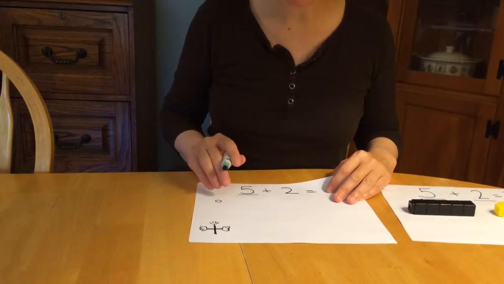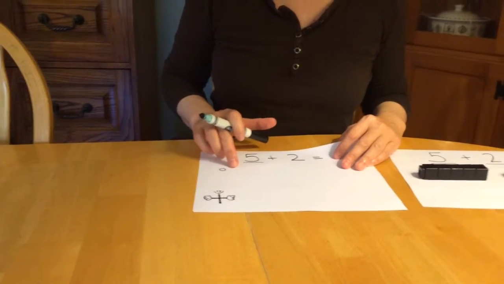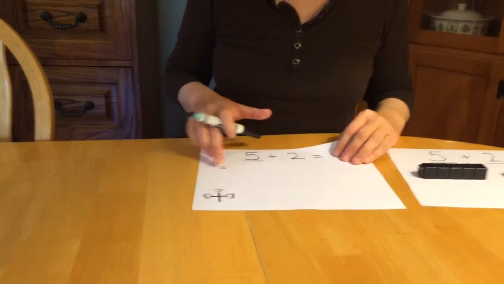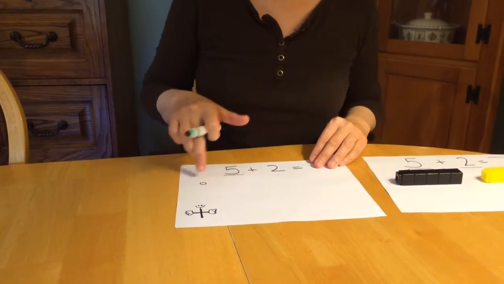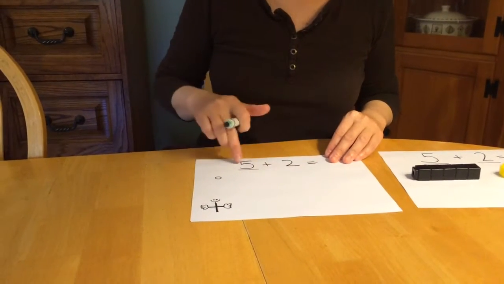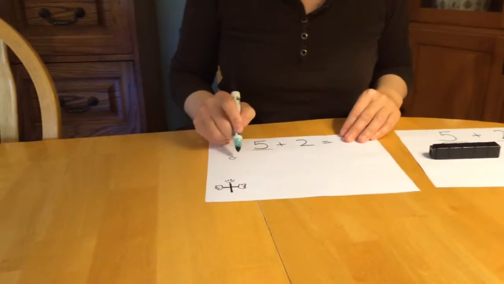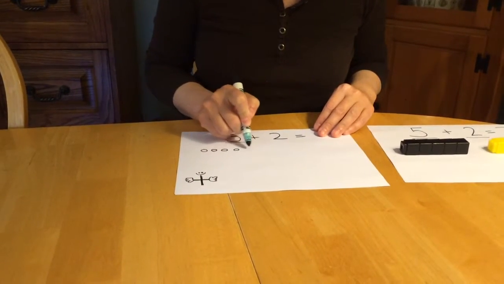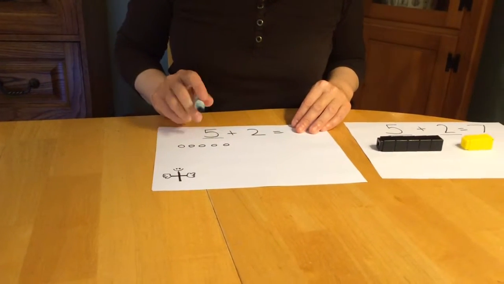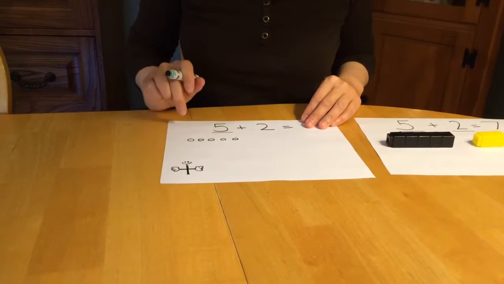So we remind the children to draw the circles slowly, to leave a little space between them. We try to remind them to draw them in a line because we want them to be thinking of the addition problem as a sentence. So we're going to draw 1, leave a little space, 2, 3, 4, 5, and we're double checking 1, 2, 3, 4, 5. Yep, I have 5 circles.